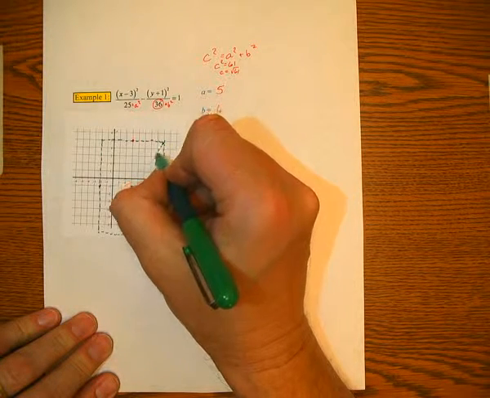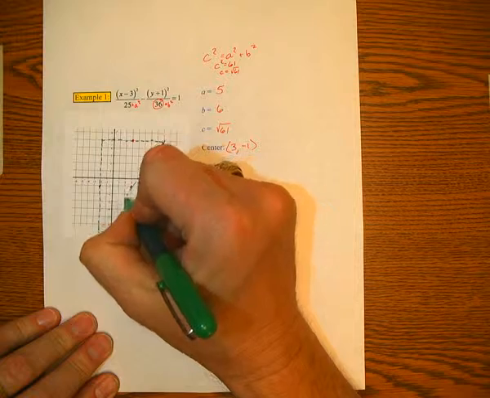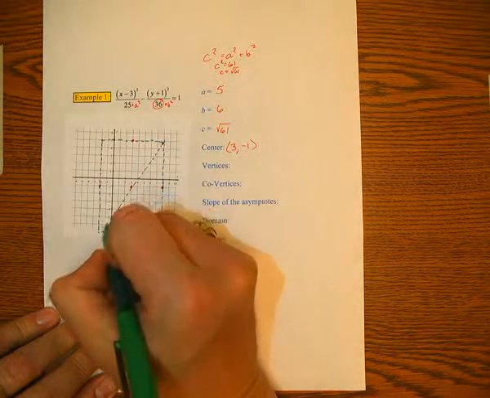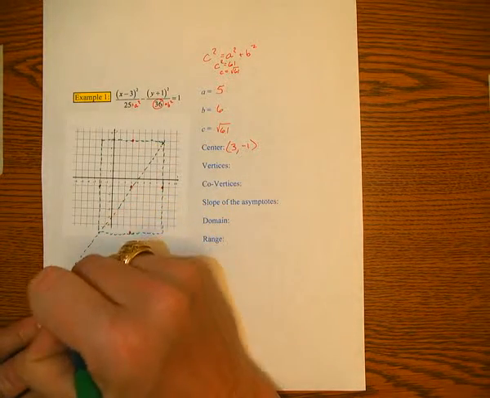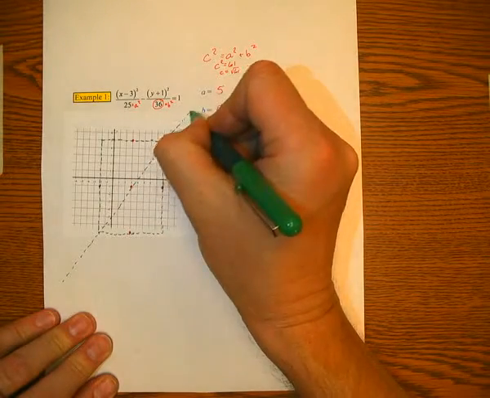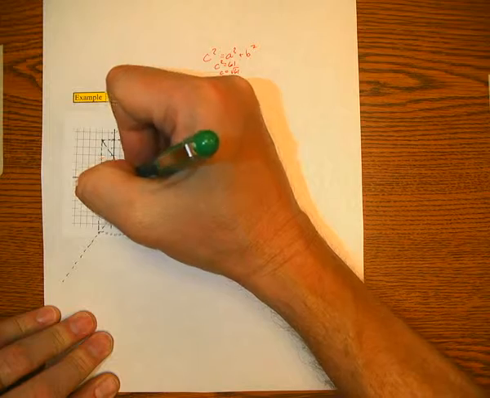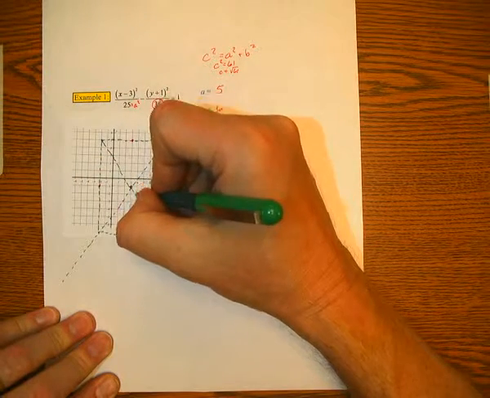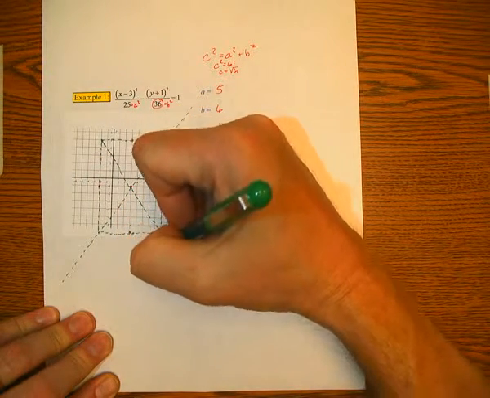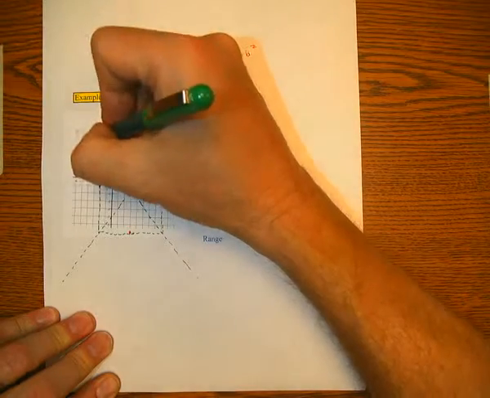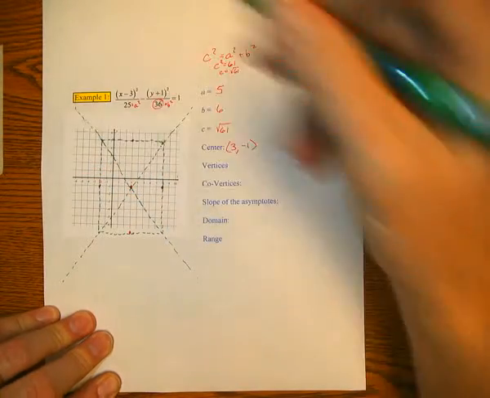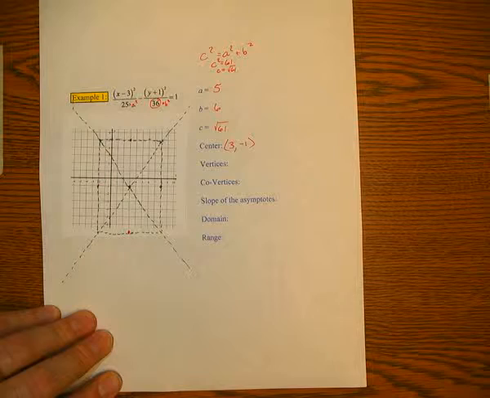Your asymptotes are the diagonals for this rectangle. And we extend these asymptotes outside of the box. Second one here. And if you draw these fairly well, they should intersect at the center.